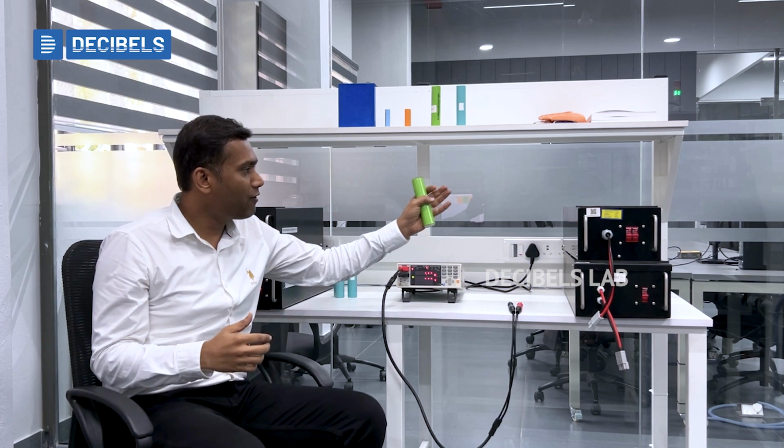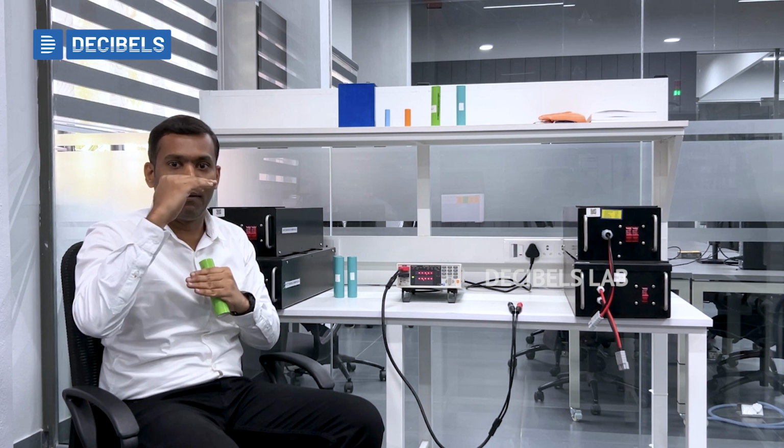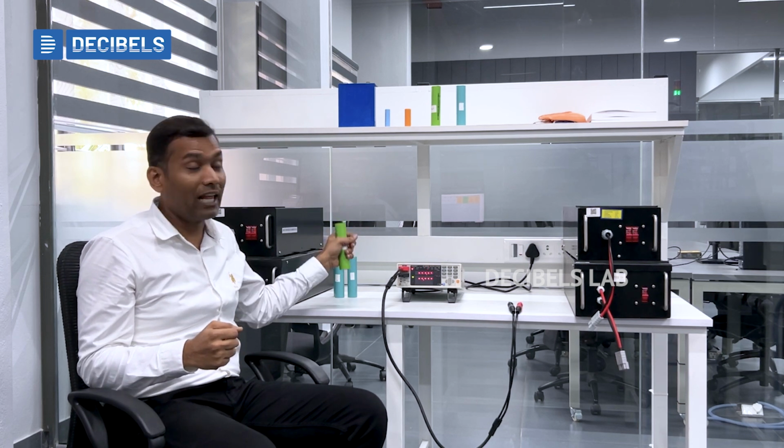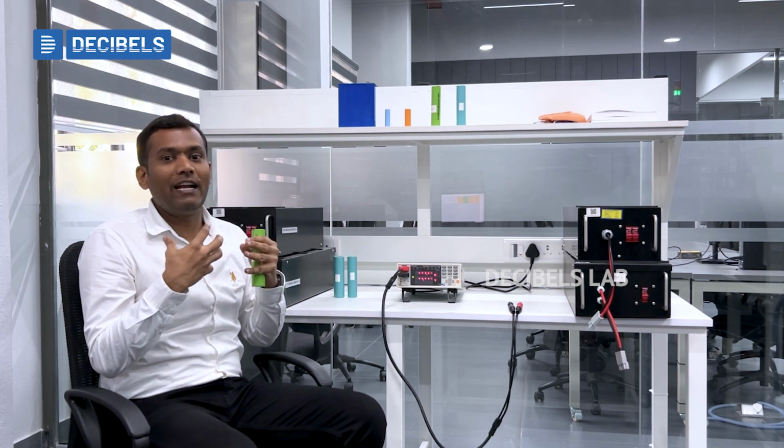And also, if you want to do it at the pack level, the data coming from the pack will help you to understand whether that pack is within the given limits of the AC internal resistance. When we measure a cell's or a pack's ACIR, it helps you to know the internal resistance of the cell. So where is this information very useful?